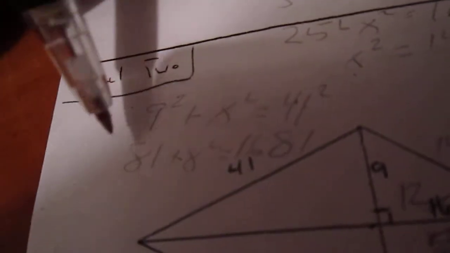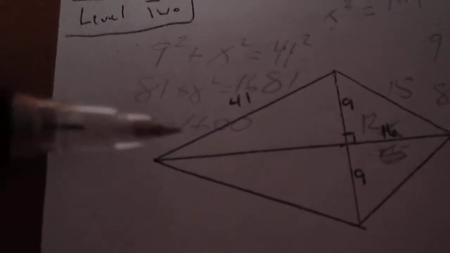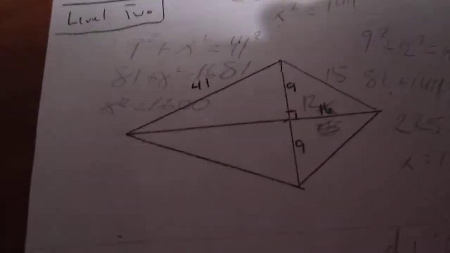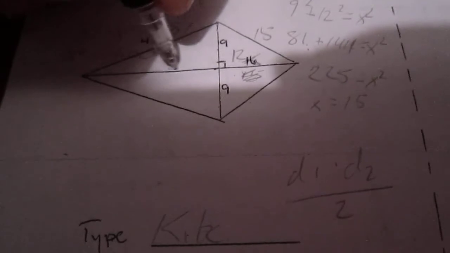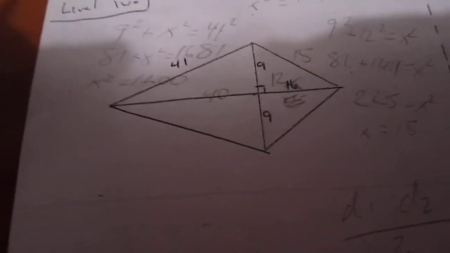Squared. I'll give you a hint. 9 squared is 81, plus x squared equals 41 squared. You might not know this is 1681, which is remarkably convenient because it ends with an 81, which means we can subtract 81 and get 1600. In other words, x squared equals 1600. Well, that's pretty easy because the square root of 16 is 4, and the square root of 100 is 10, and 4 times 10 is 40, which makes a lot of sense right there.